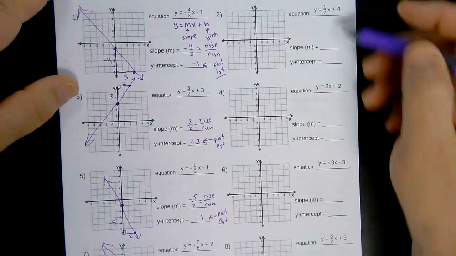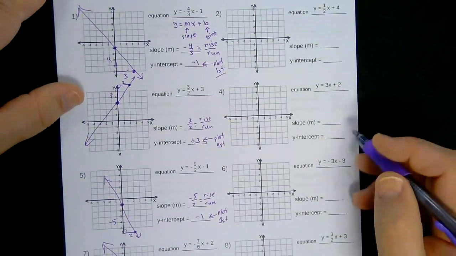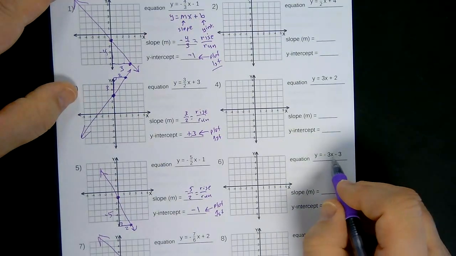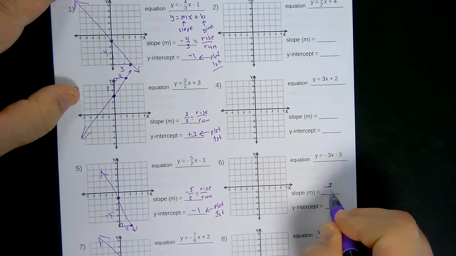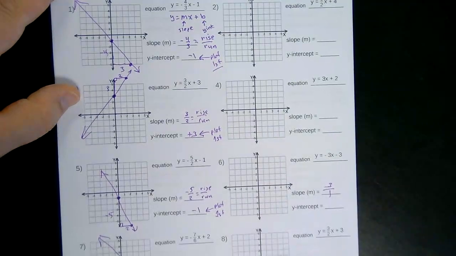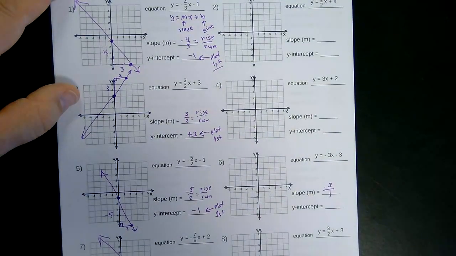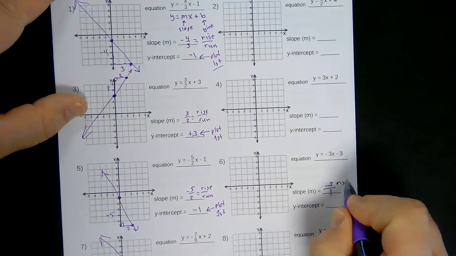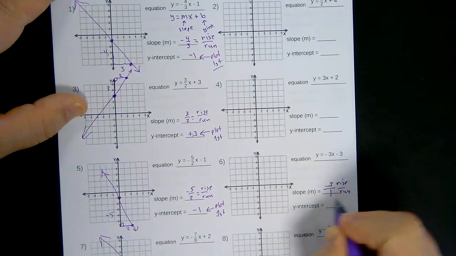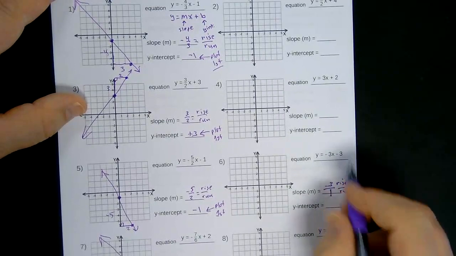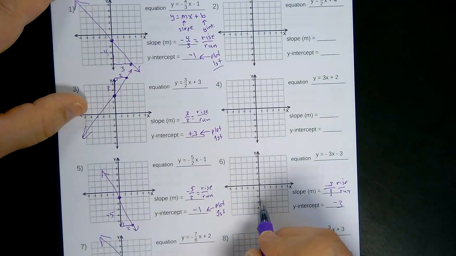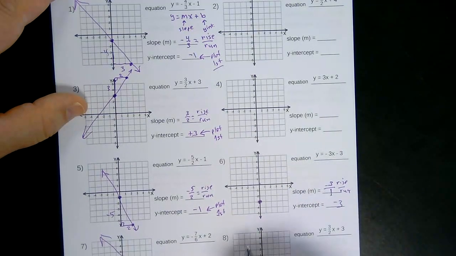How about we'll just do one more? How about this one right here? Notice my slope is -3. I'm going to put it over 1 because I want a fraction. Again, rise over run. Again, be careful. The y-intercept is -3. So first thing I plot is -3, and rise -3 over 1.